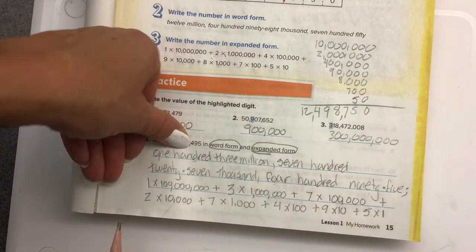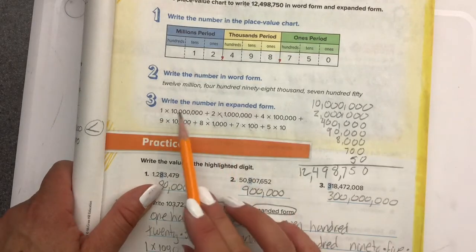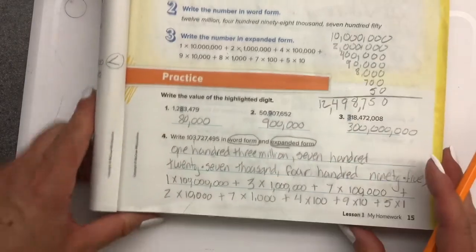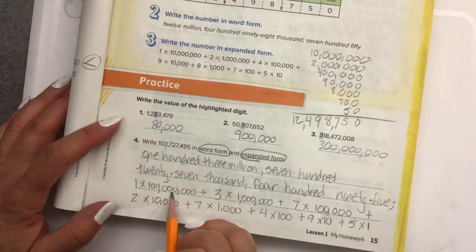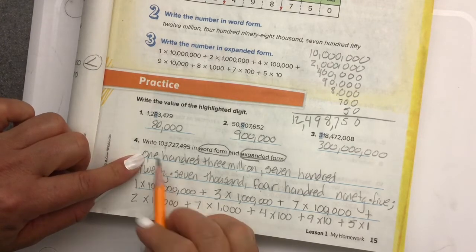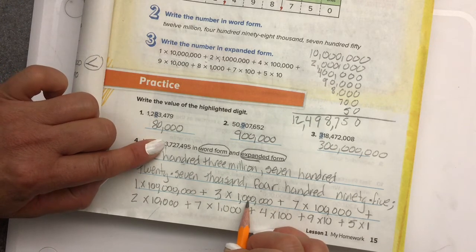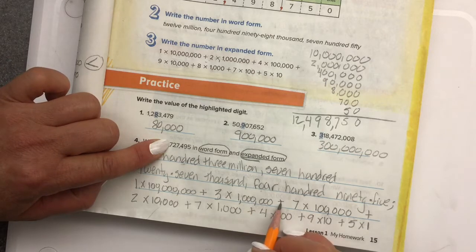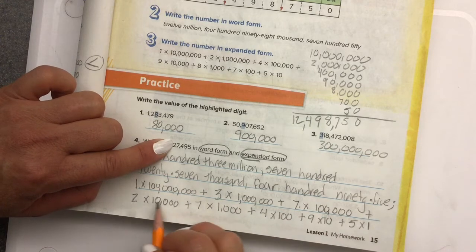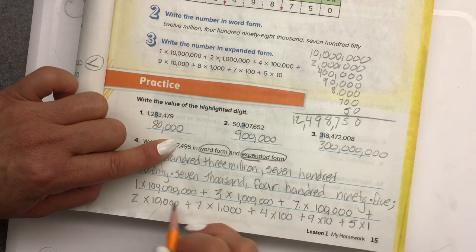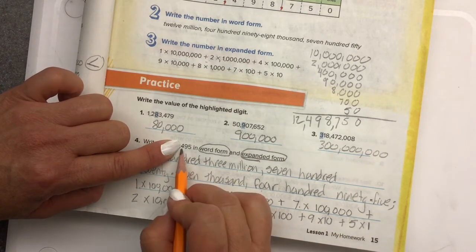Now we're going to write it in expanded form, which means if we were to add it all out and make it look like this, we have to write it in a sentence like that with the plus signs. So expanded form, or when we slinky it out, 1 times a million equals, 1 times 100 million equals 100 million. Now we need a 3, so 3 times a million will get us that cute little place right there. Now we need this 7, plus 7 times 100,000, plus 2 times 10,000. Now we need that 7, plus 7 times 1,000, plus 4 times 100, that gives us that cute little guy.